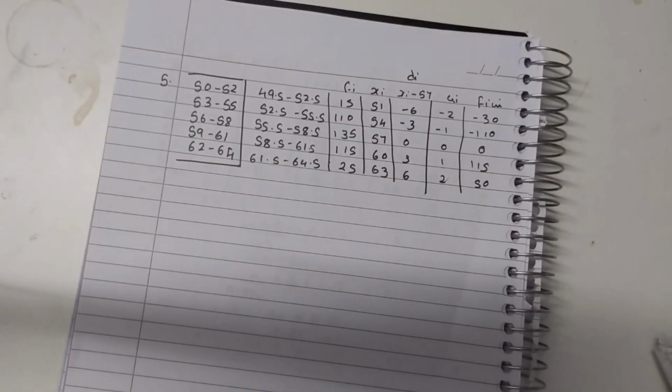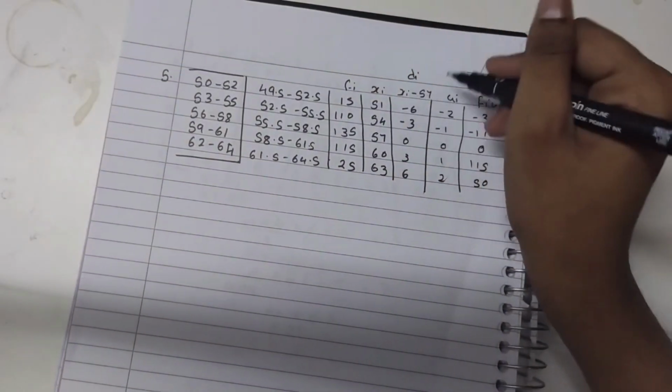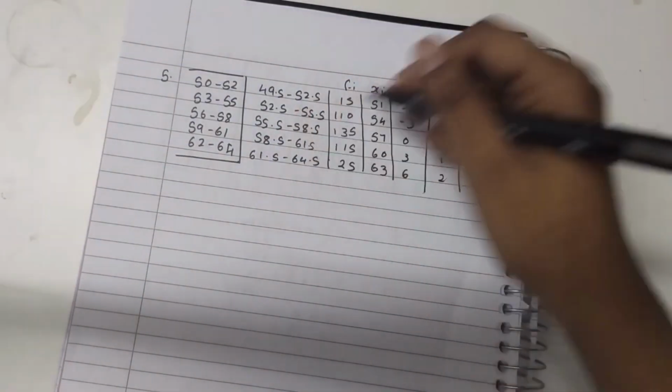In the fifth question, they've given that in a retail market, fruit vendors were selling mangoes kept in packing boxes. These boxes contain various numbers of mangoes. The following was the distribution of mangoes according to the number of boxes. We need to find the mean number of mangoes kept in a packing box. And which method of finding the mean did you choose? So we're going to use the step deviation method, where they've given us the Fi value. We need to find Xi, Di, Ui, and Fi Ui.